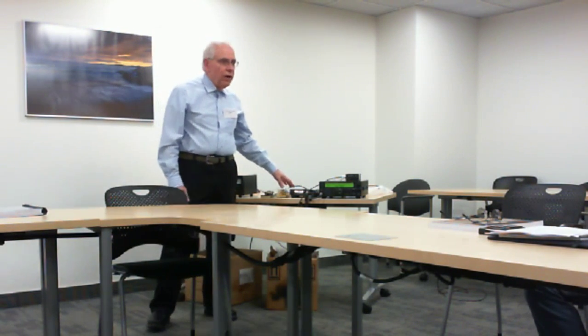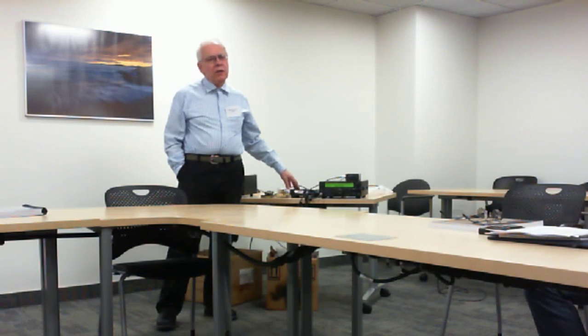This one also has a tone on it, so it transmits a specific tone, 107.2 hertz, I believe. That is what will make the repeater work. Without that tone, the repeater won't work. It needs to hear that in order to open up. So it's a way of functioning a little better with the repeater.